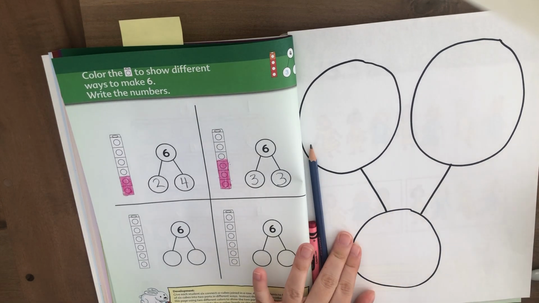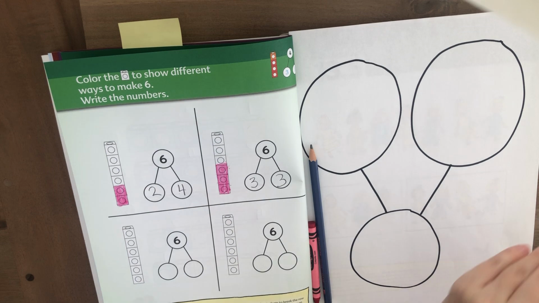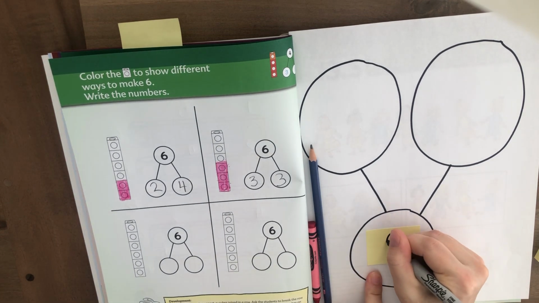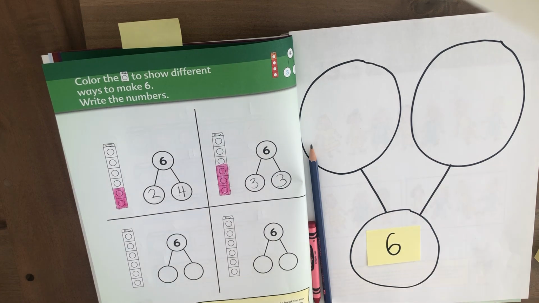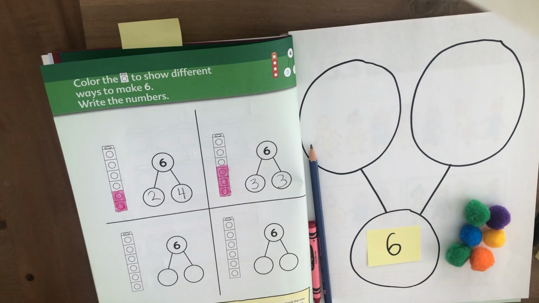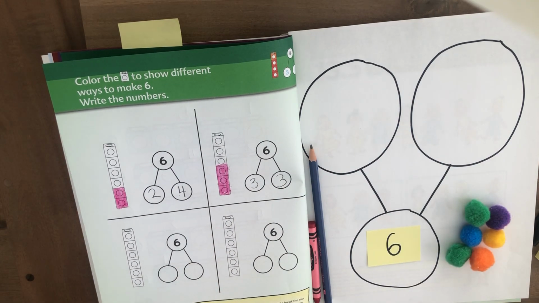So take your sticky note off, put it back on, write the number 6, and make sure you have 6 items. Then you can go ahead and try also making some different ways to make 6 with your pom-poms.